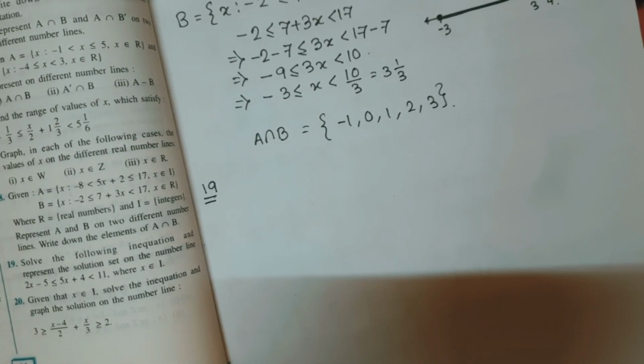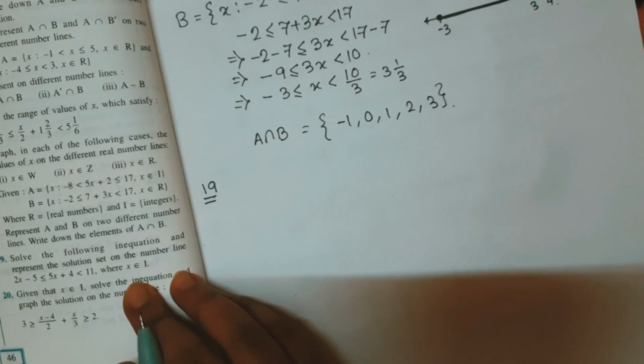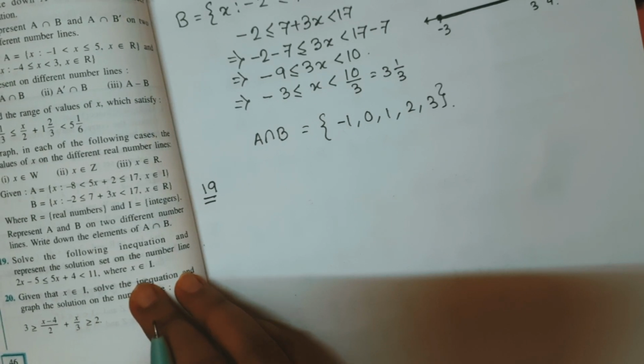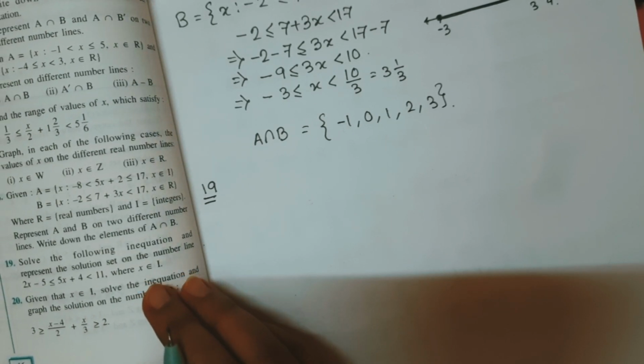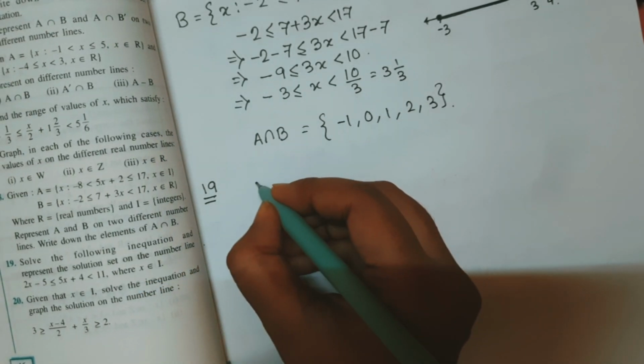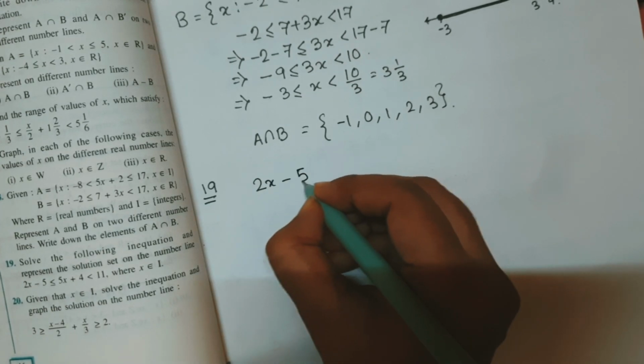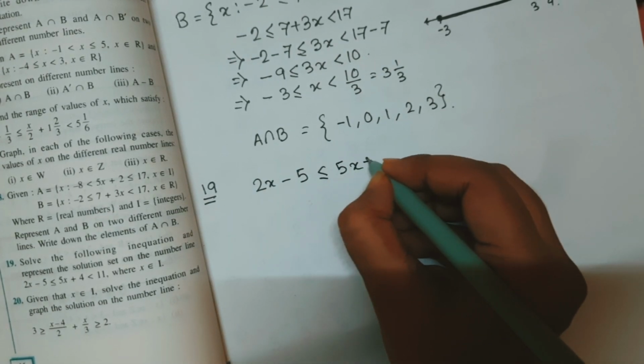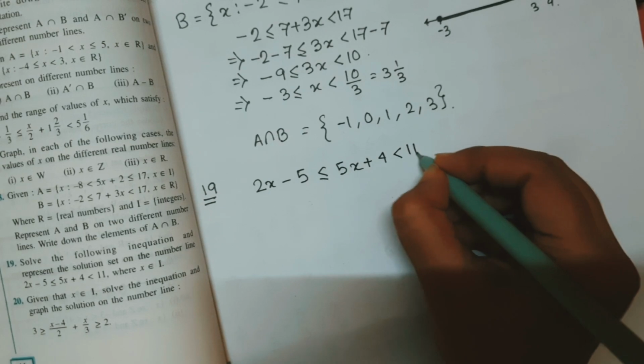Okay, now question number 19, you have to solve the inequation first and then you have to represent it on number line. See the inequation, 2x minus 5 less than or equal to 5x plus 4 less than 11.